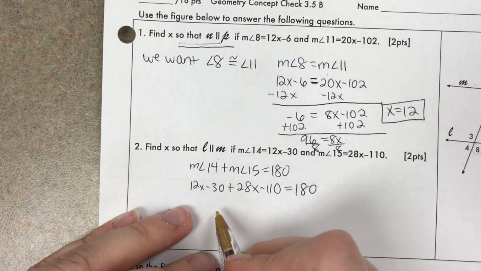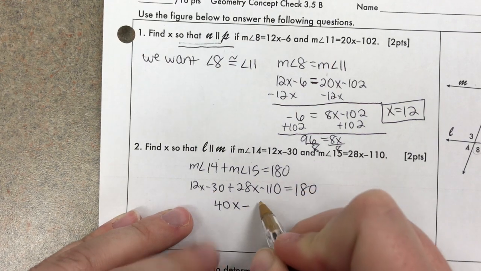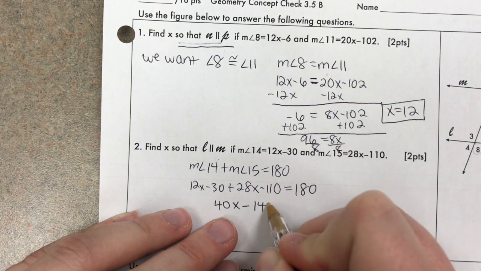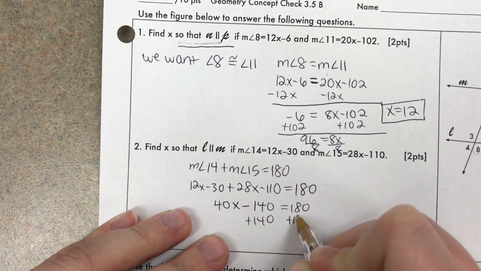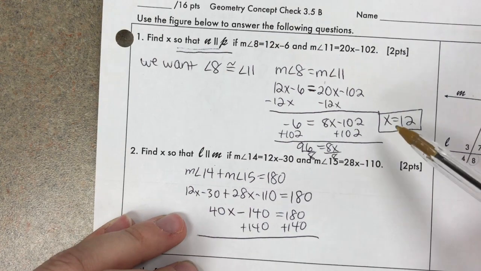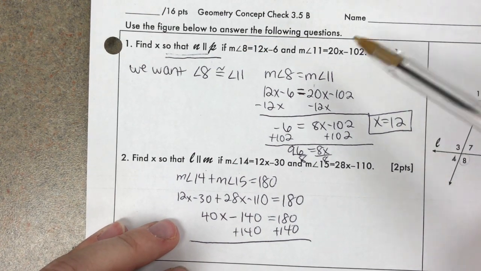Combine like terms on the left side, that would be 40x, and then negative 30 plus negative 110 is negative 140, equal to 180. Add 140 to both sides. I should have talked about up here, you can easily check your answer by plugging x back in and making sure you get the same thing.